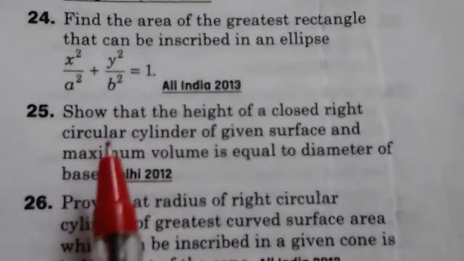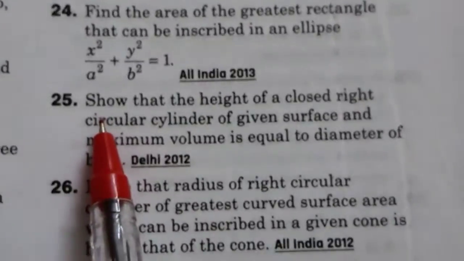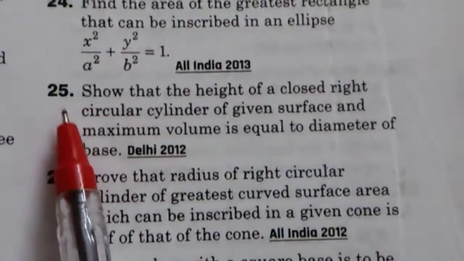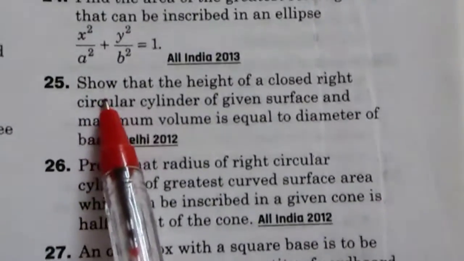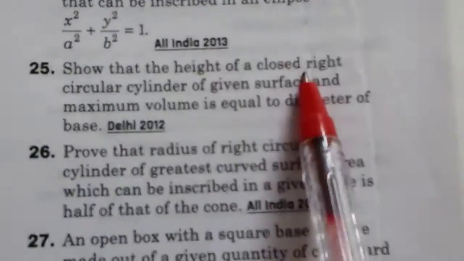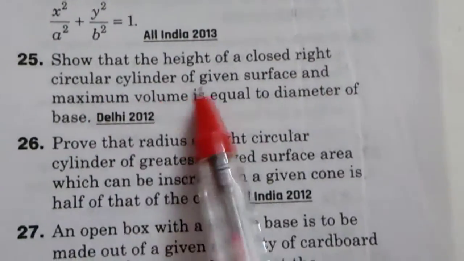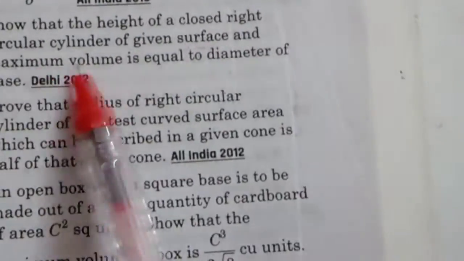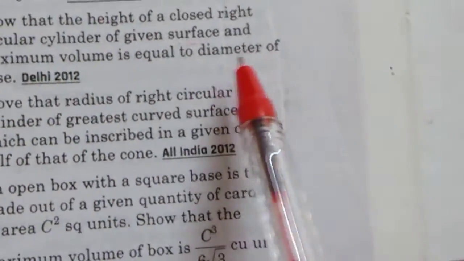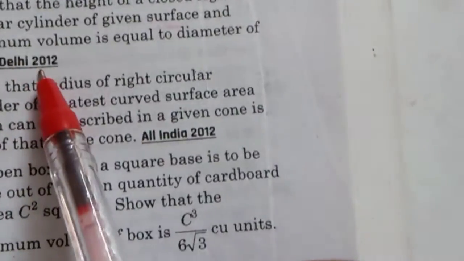So now we are going to see how to solve this problem, indicated as question number 25. Show that the height of a closed right circular cylinder of given surface, here we mean the total surface, and maximum volume is equal to the diameter of the base. So now how we are going to do this, we shall see now.